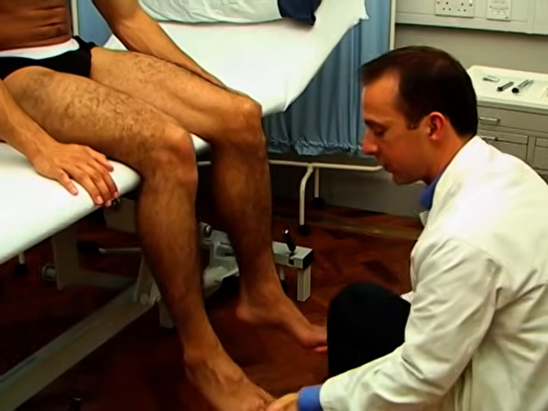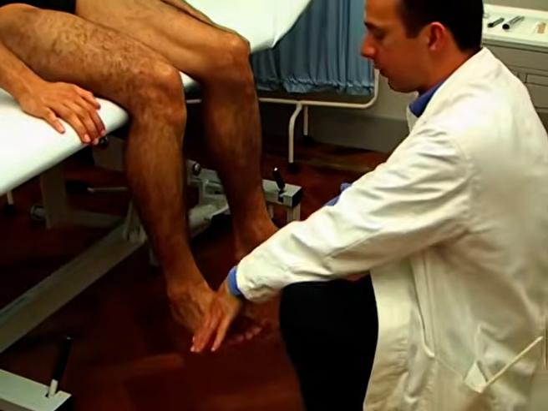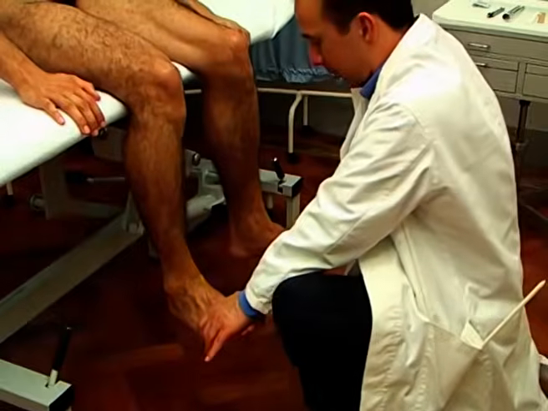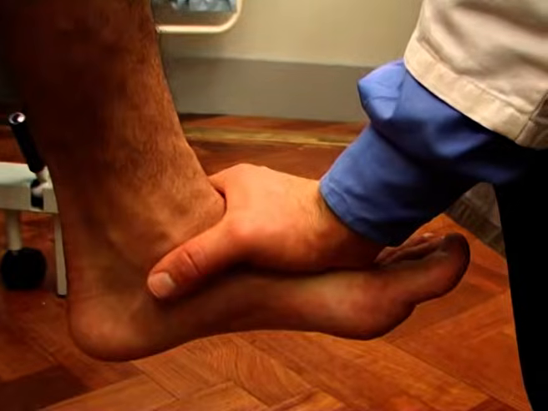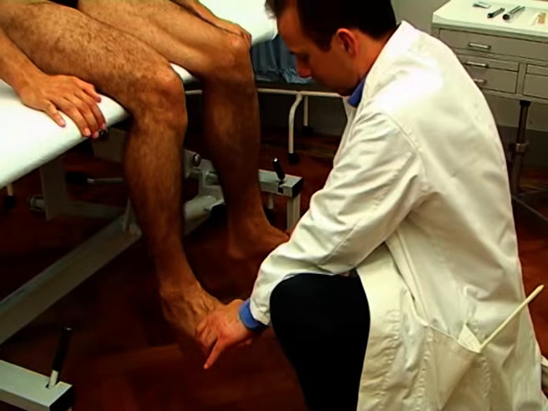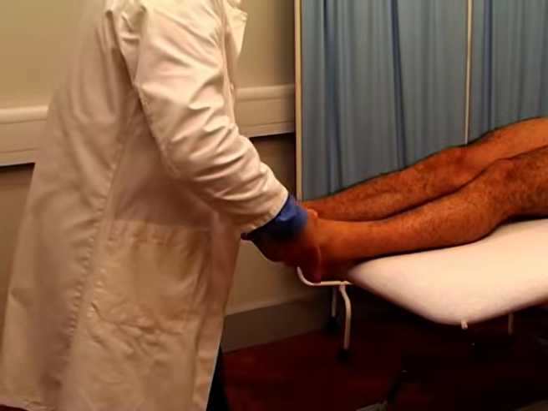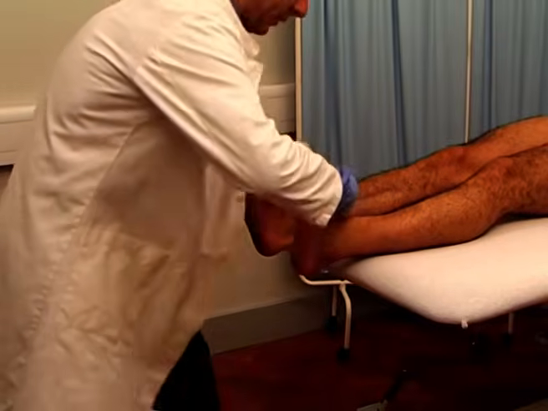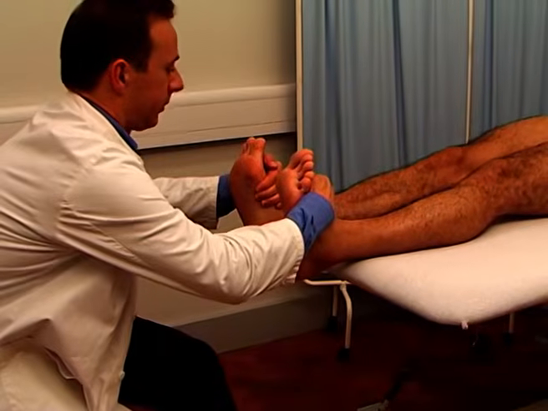Dorsiflexion of the ankle. Tibialis anterior, the common peroneal nerve, the deep peroneal branch, from L4 and L5. That's fine. Now what I'd like you to do this time is push your feet up like so and resist me. That's fine. Good.